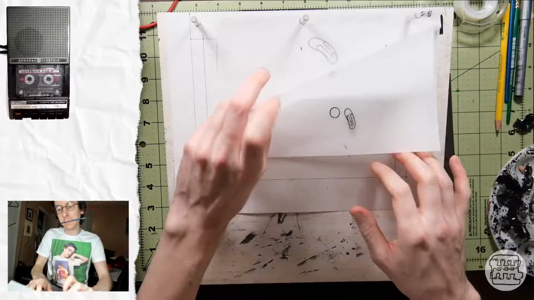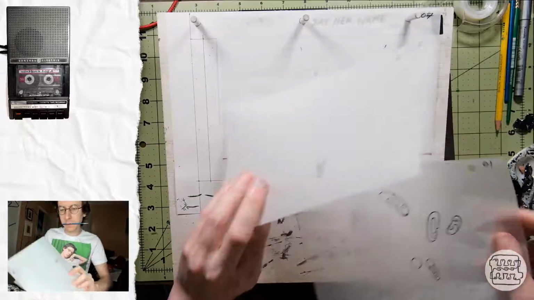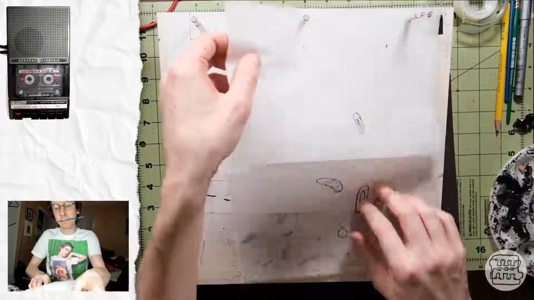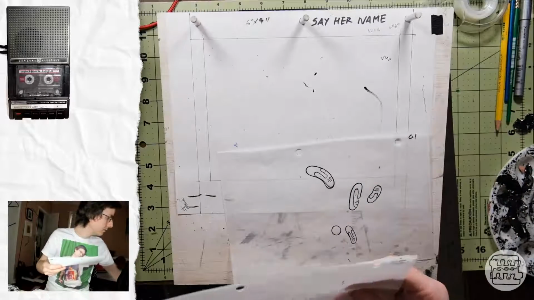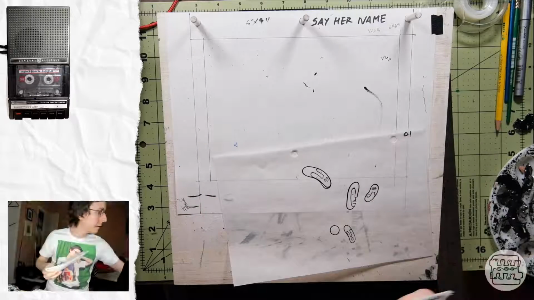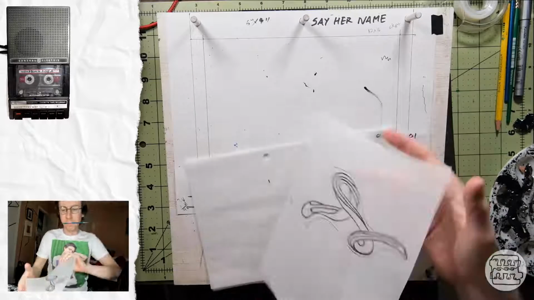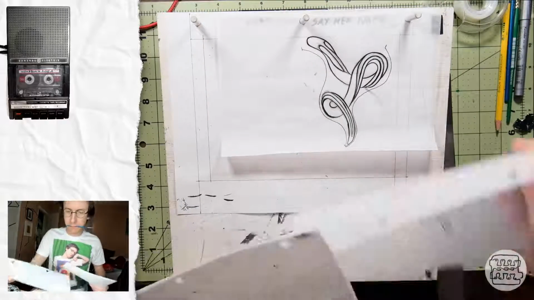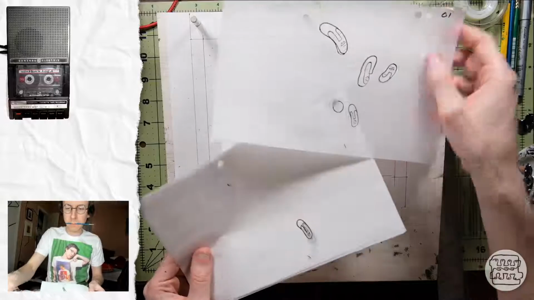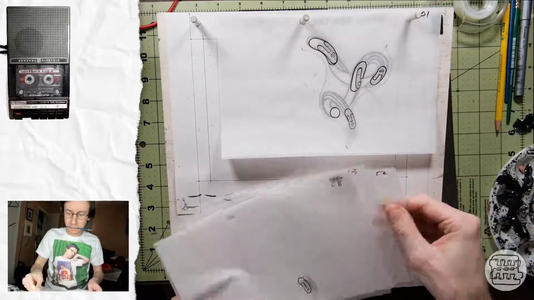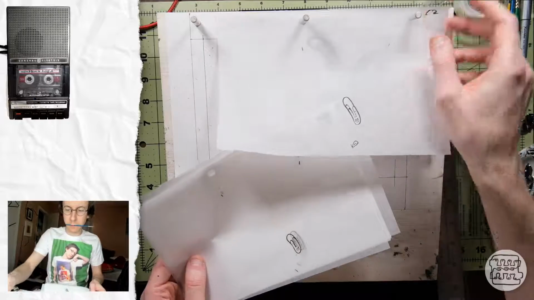Oh wait, okay, now we're starting again for the next section. And for this one, I'm going to want to have this guy. One is done. Now I need number 2.